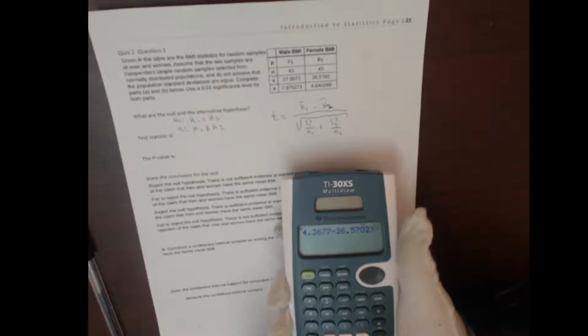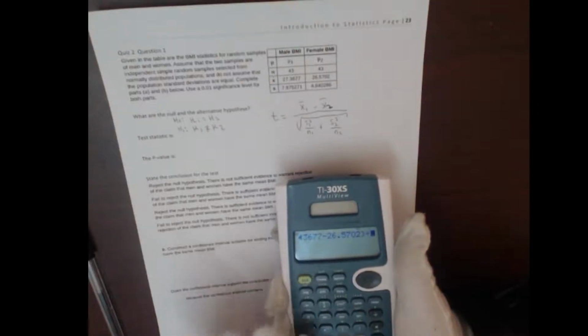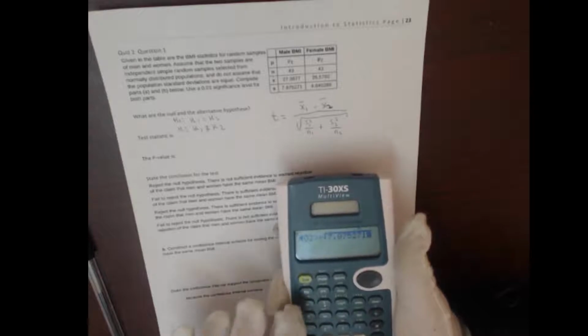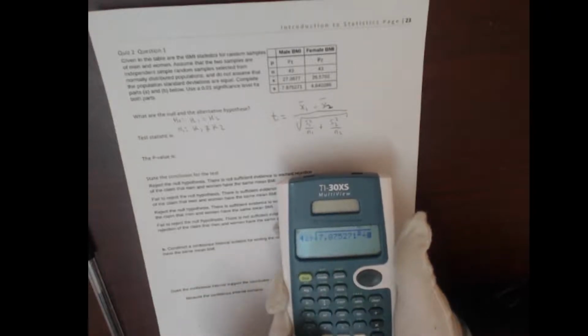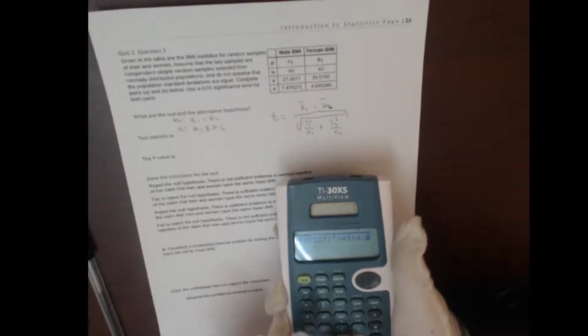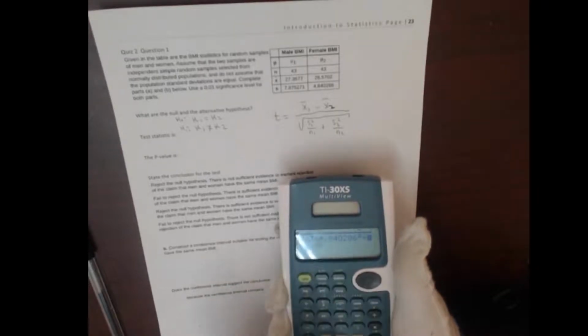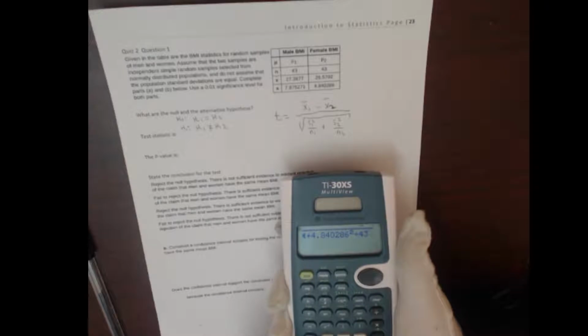Then that's going to be divided by the square root of the first standard deviation squared, which is 7.875271 squared, divided by 43, plus the second standard deviation squared, which is 4.840286 squared, that's the standard deviation for the second population, divided by the sample size for the second population.